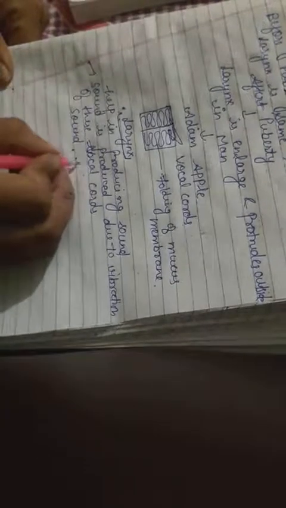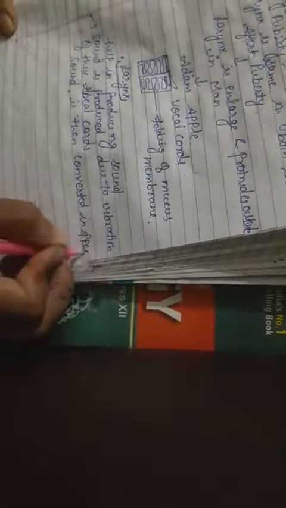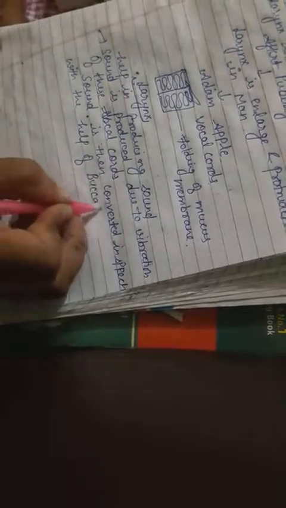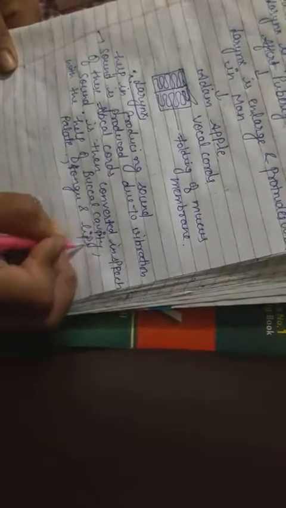And this sound is then converted into speech with the help of buccal cavity, palate, which is present above the buccal cavity, tongue, and lips. This is the overall respiratory system in human beings.